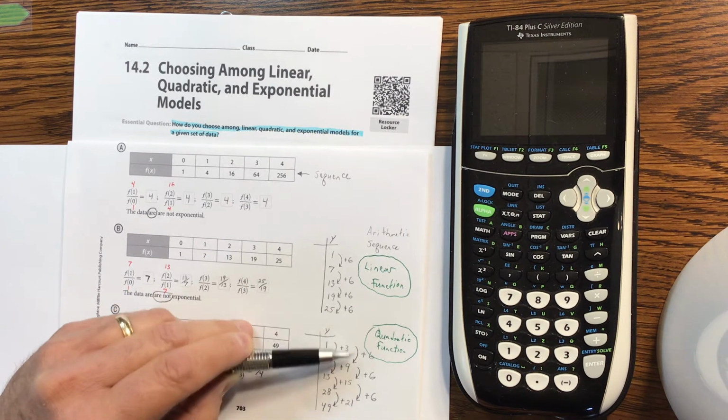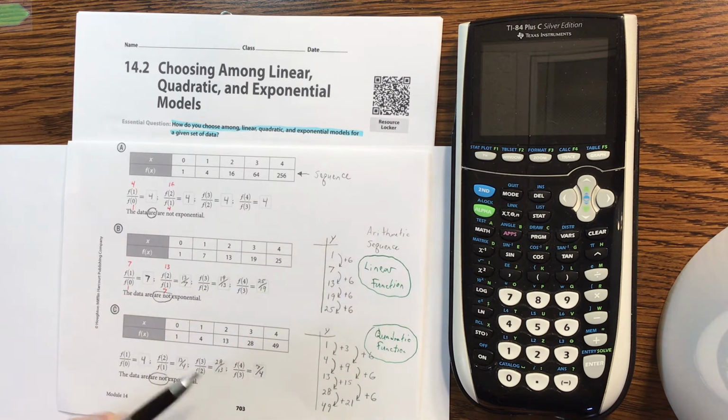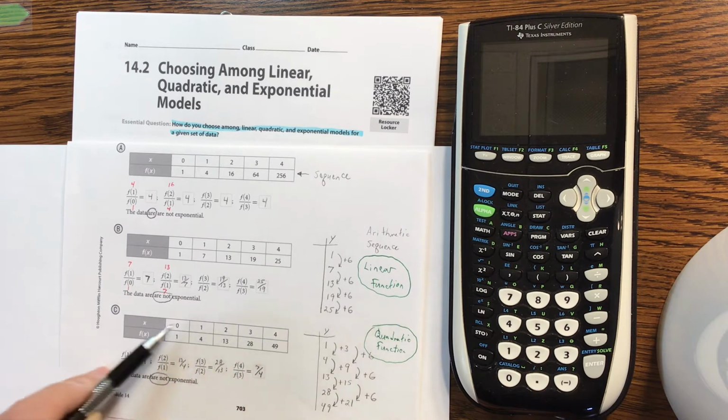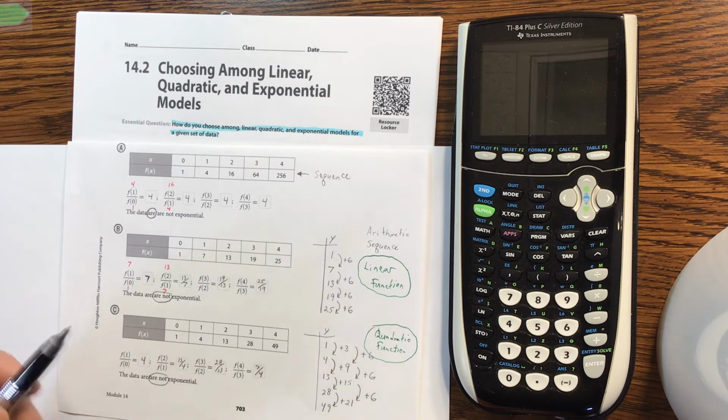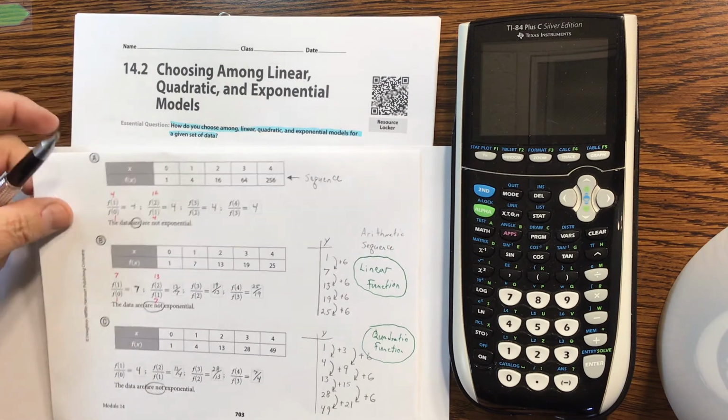Well, if we do it the second time, what's called the second difference, this will be an example of a quadratic function. Again, if you treat this in the stats part of your calculator, you're going to see the scatter plot of that, and it will look like a quadratic function. All right, that's one way of doing it.